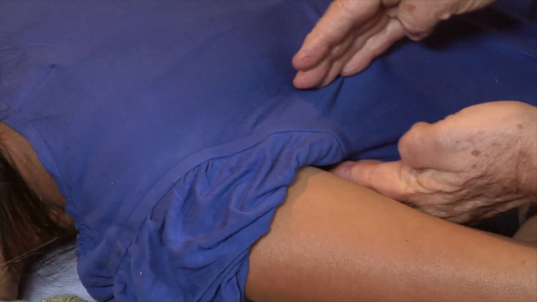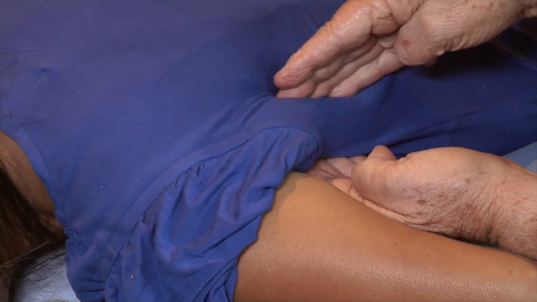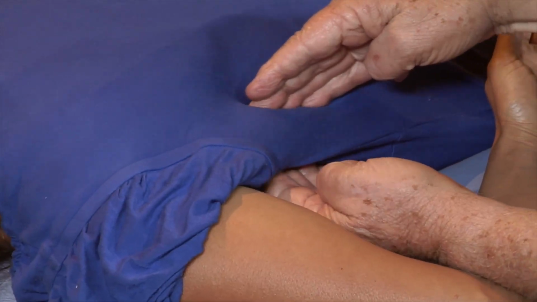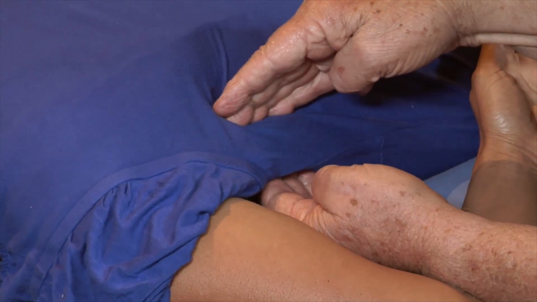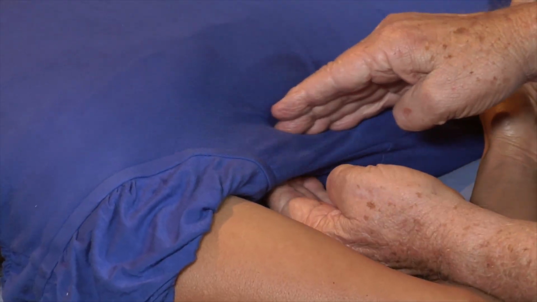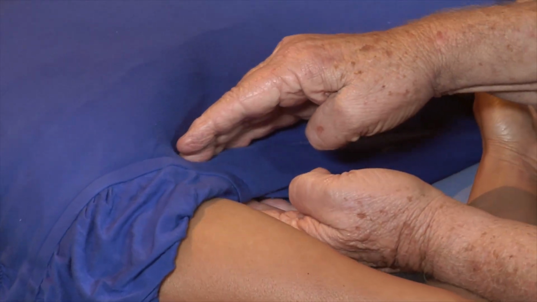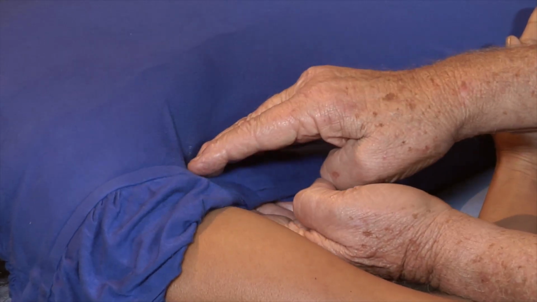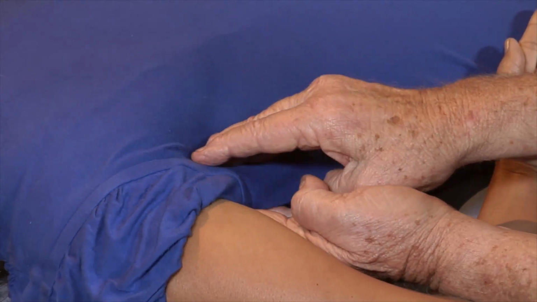Just like that. So the two sets of fingers can easily lift latissimus dorsi and teres major. And roll that with the fibers and across the fibers.